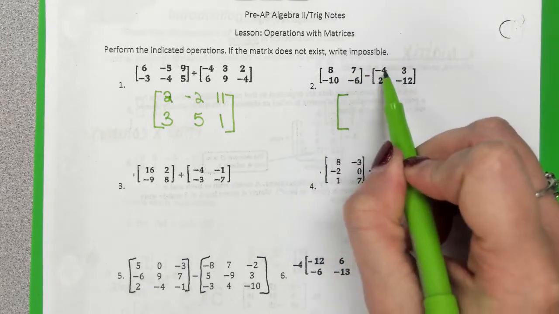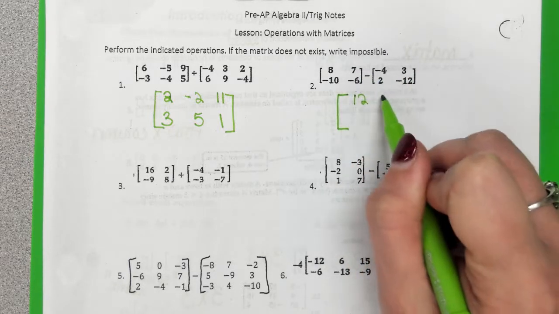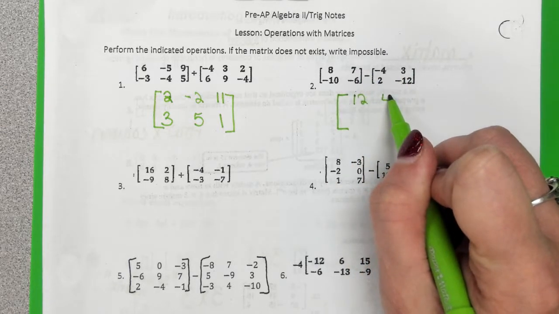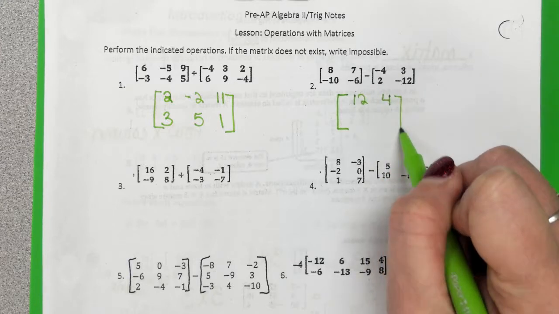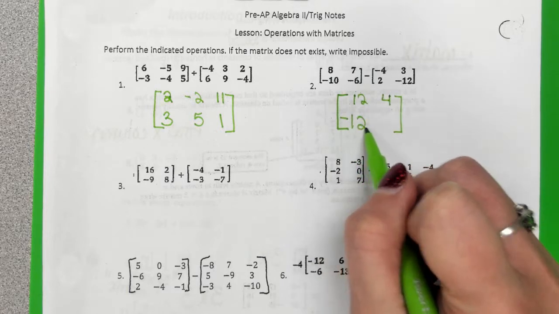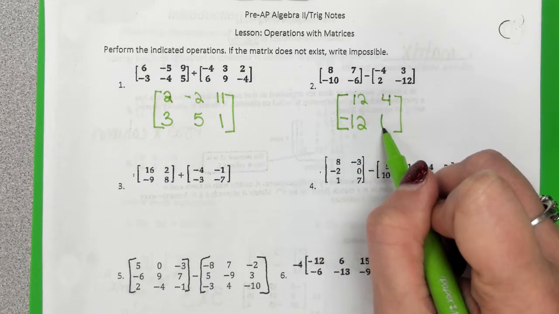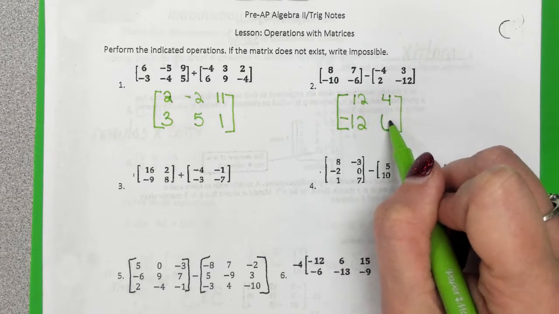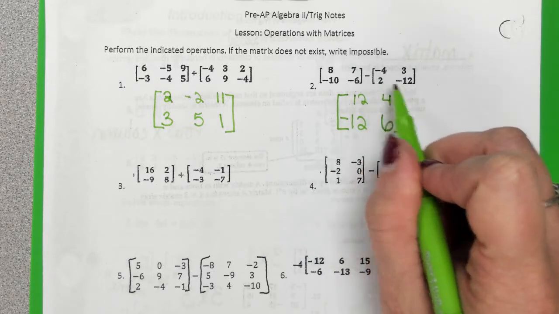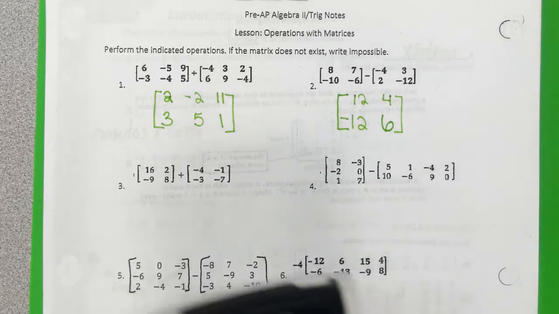Alright, so what's 8 minus negative 4? 12. What's 7 minus 3? 4. Negative 10 minus 2. Negative 12. Negative 6 minus negative 12. Those two negatives make a positive, so it'd be 6.